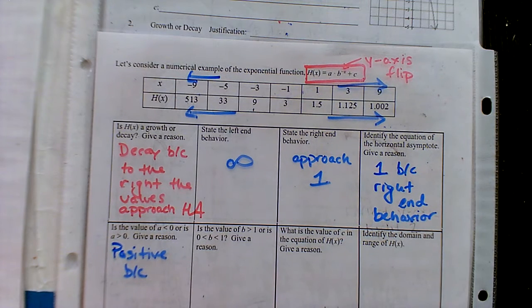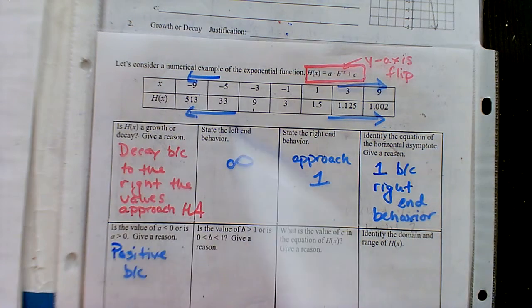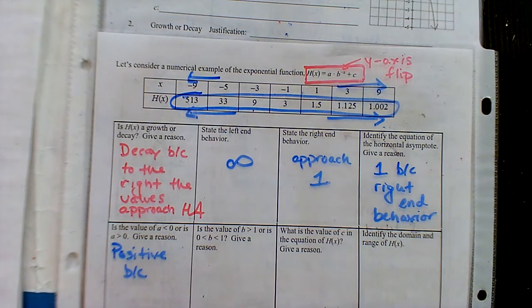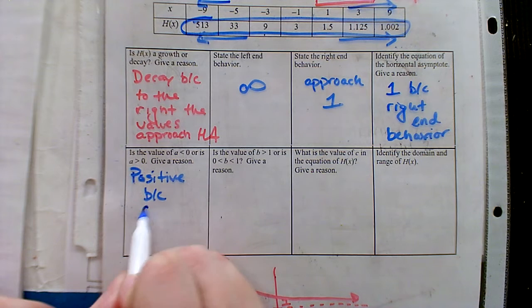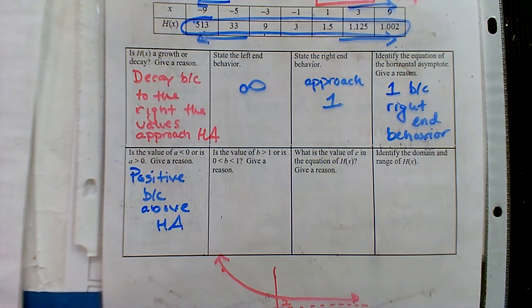How would you still know it's above the asymptote? Yeah, it's all the way up to 500. We said that the horizontal asymptote was at 1, and if you look at all of these y values, aren't they all bigger than 1, meaning above the asymptote? Okay, so positive because above horizontal asymptote.